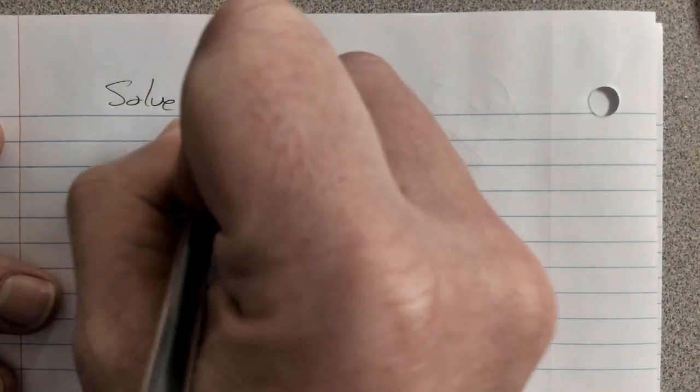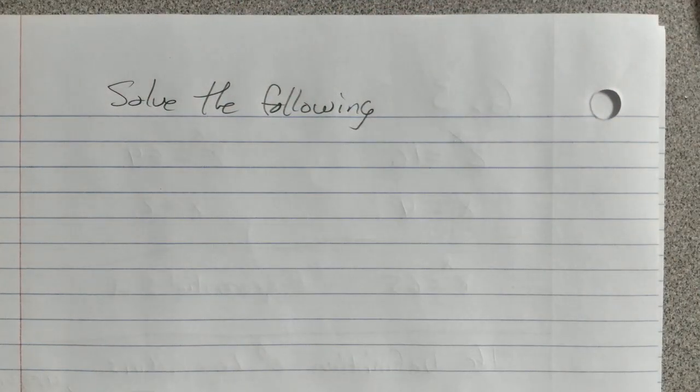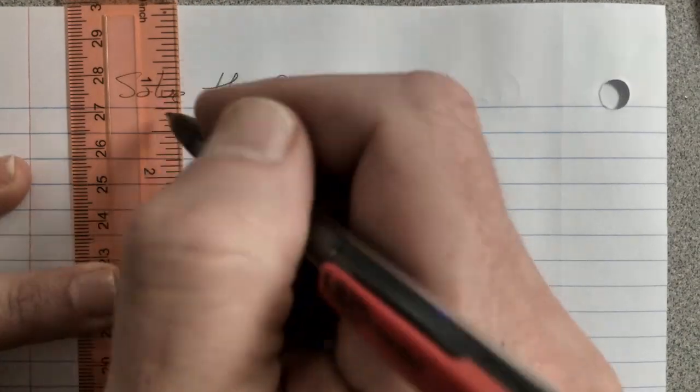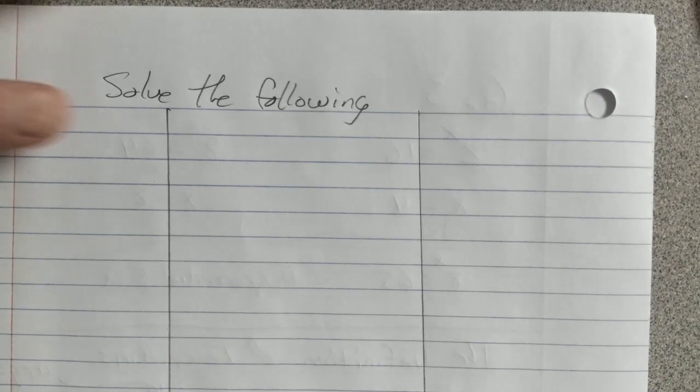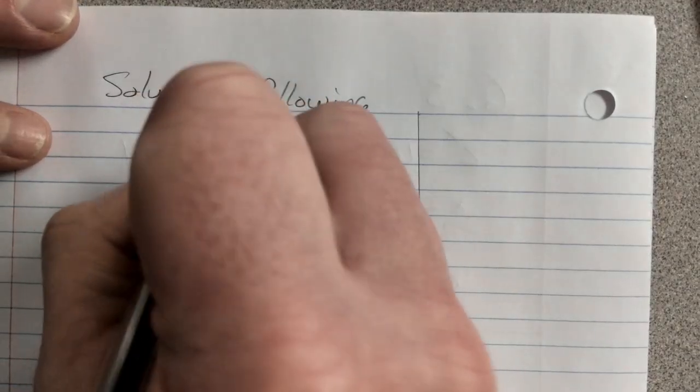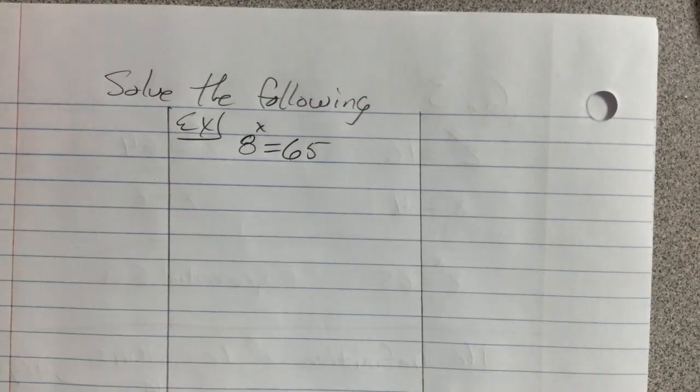We're going to use them. I'm going to try this way. So, solve the following. All right, so you're able to convert from exponential to logarithmic. You've got to convert from logarithmic to exponential. Those are the first 2 skills that you have to get pretty good at. Then we're going to ask you to solve some equations. So I'm going to break this into thirds. I like doing this. And let's go back to this example: 8 raised to the x power equals 65.